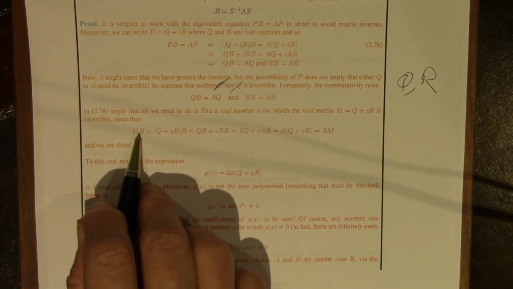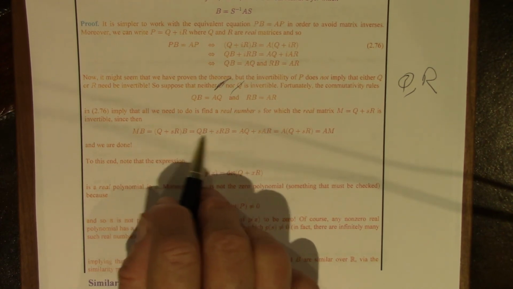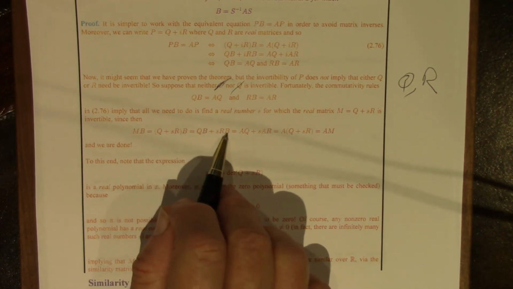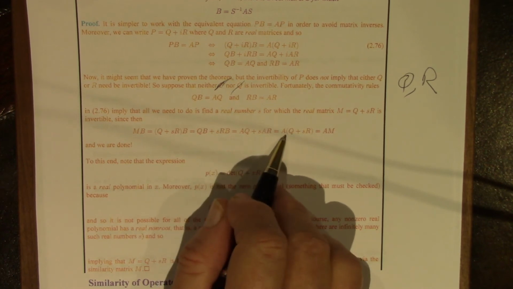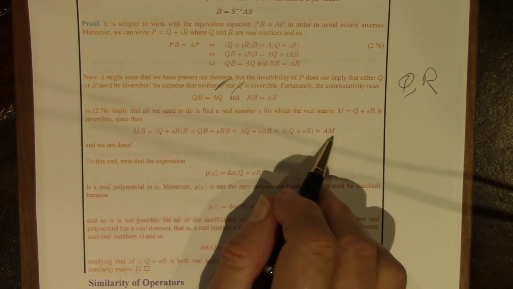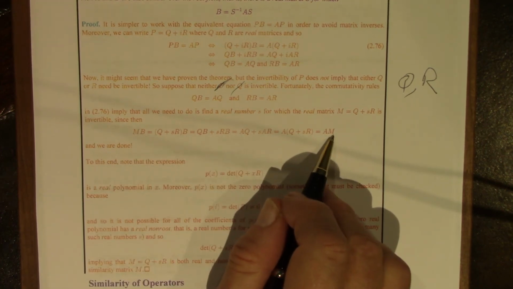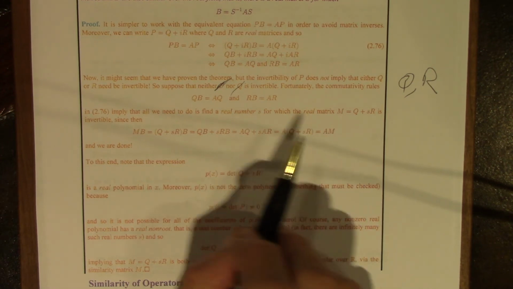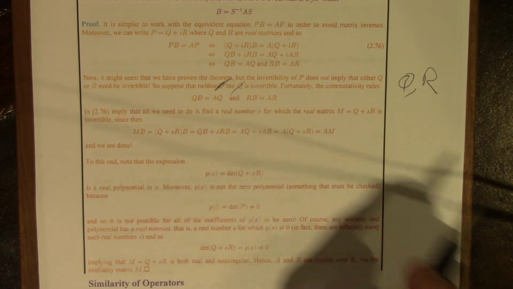We have MB is Q plus sR times B. We distribute the B. Now we can swap both of these around, get this, pull the A out in front, and we get AM. Now we have MB equals AM, and M is now invertible. So we actually need to use both of these commutativity rules.